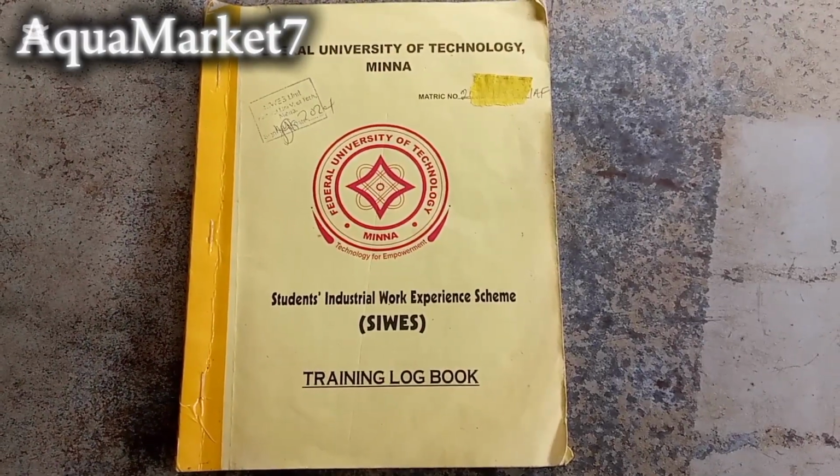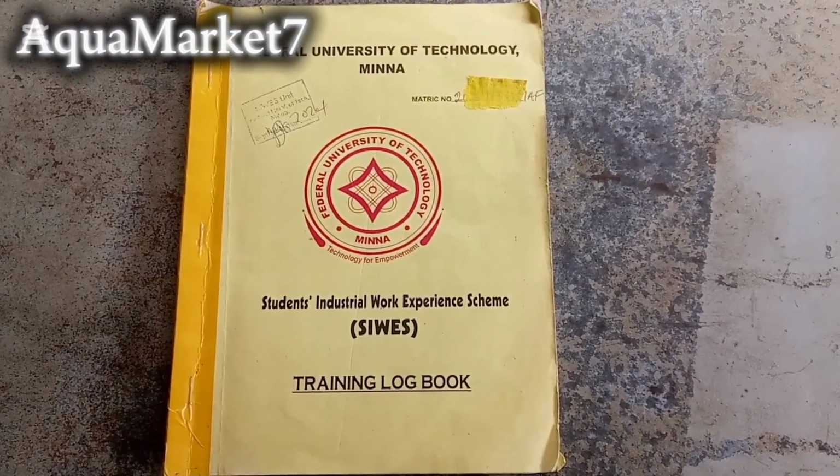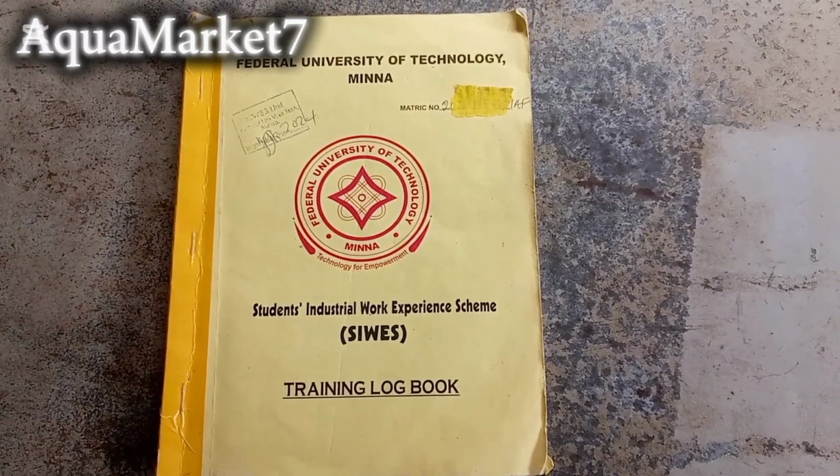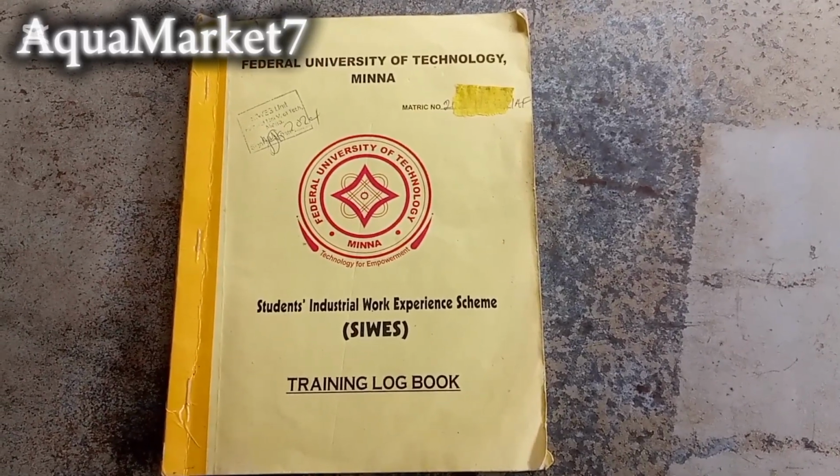I hope these tips help you write clear, professional, and error-free IT reports that get approved without any issue.